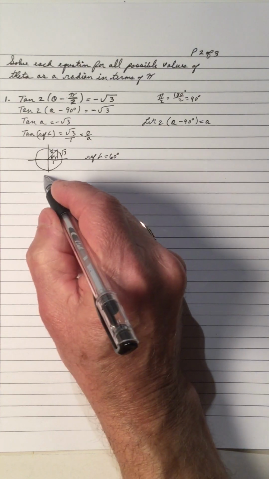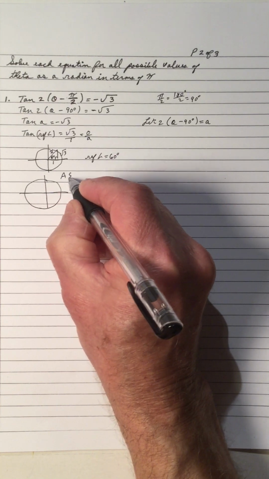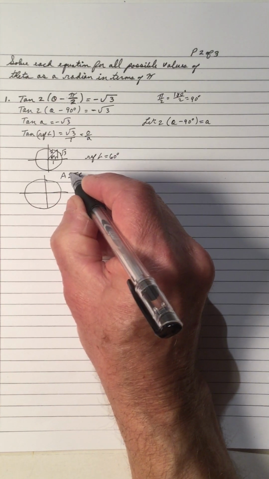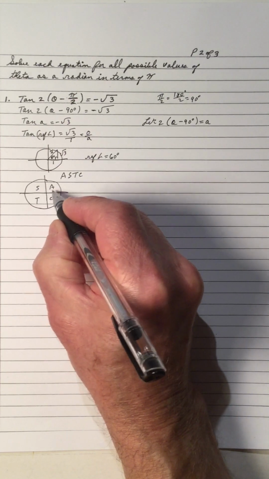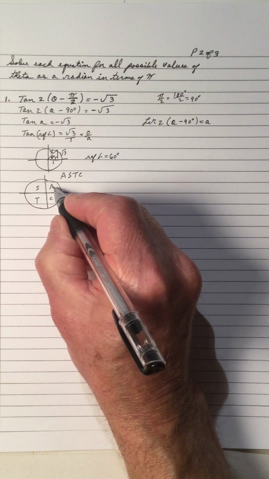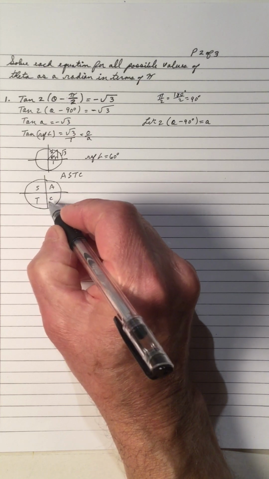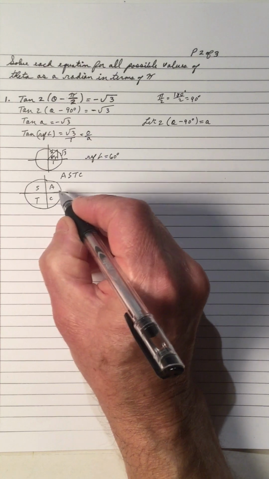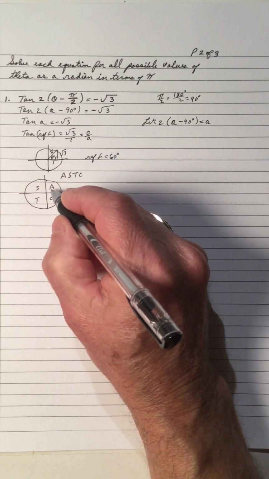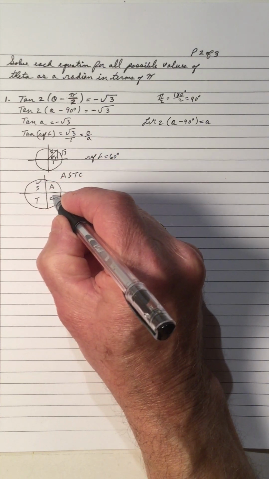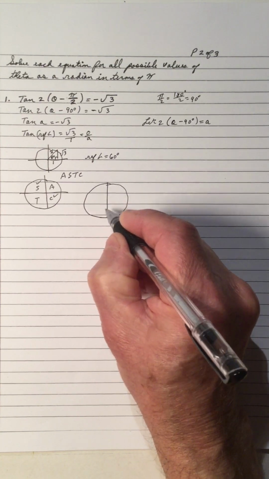Now I use the mnemonic add sugar to coffee, which starts in quadrant 1. Everything is positive in 1, sine is positive in 2, tan is positive in 3, and cos is positive in 4, and the reciprocals also follow. Because tan is positive in 1 and 3, it's negative in 2 and 4.